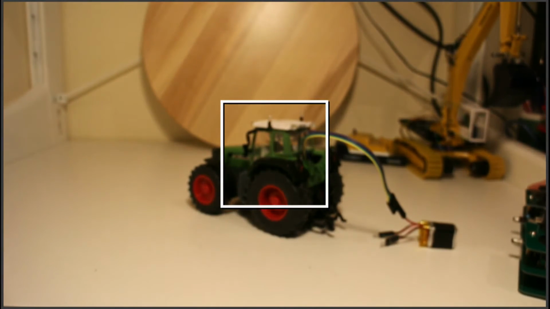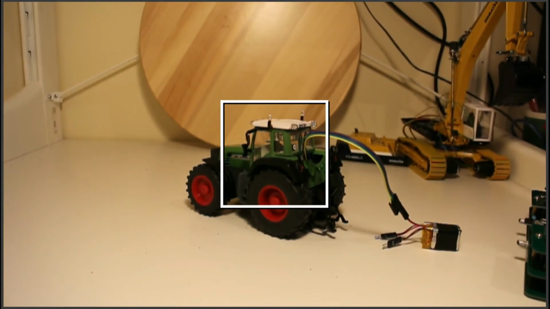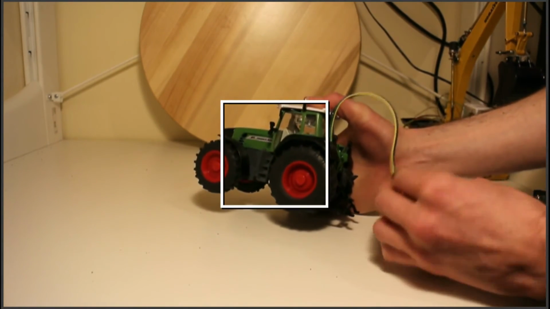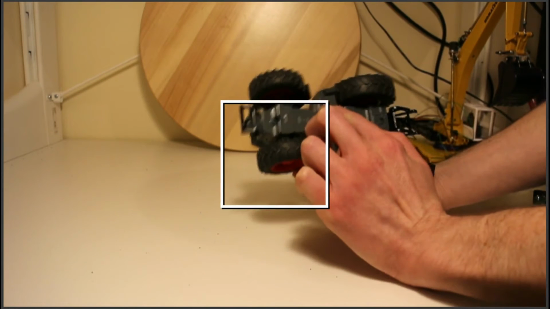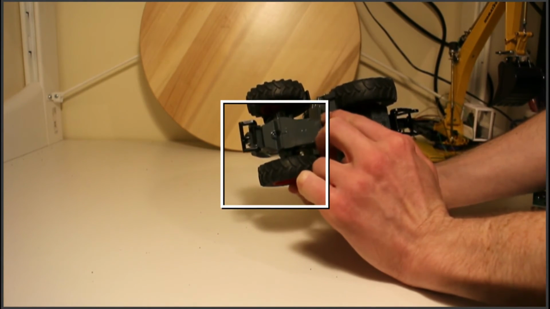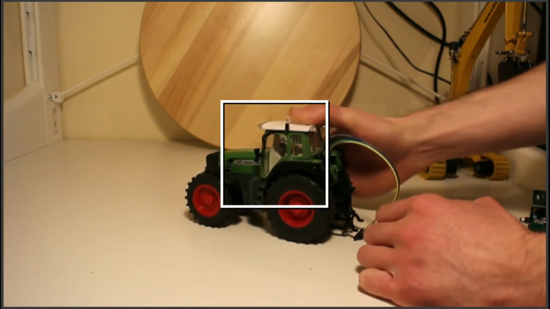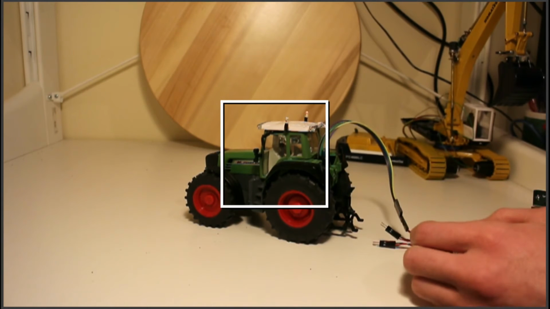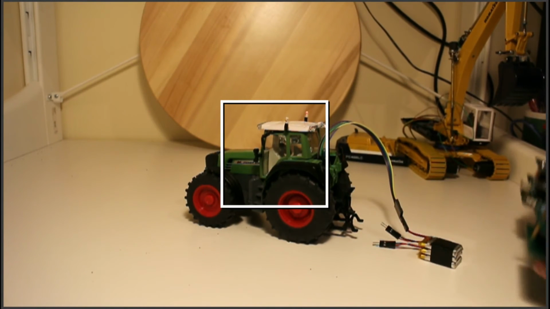So last channel, let's just check channel 4. I've selected channel 4 on the controller, and we have no signal. So flick it on to channel 4. And there we go, we have control.